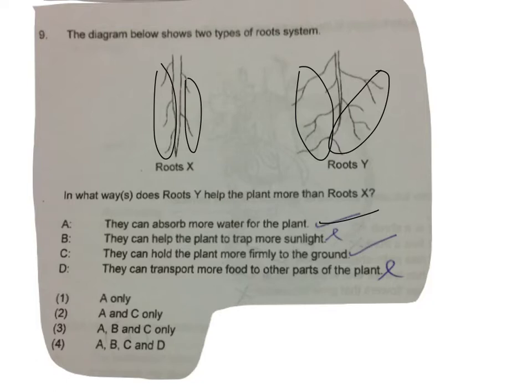Okay, B, they can help the plant to trap more sunlight. Okay, this is not true. Okay, trapping of sunlight, the function actually leads to the leaves. Okay, the roots, the function is mainly to help it stay firmly in the ground and absorb water and mineral salts. Okay, C, they can hold the plant more firmly to the ground. Okay, that is true. Why? Because root X roots are more spread out and they have a bigger surface area, so it holds the plant more firmly to the ground.